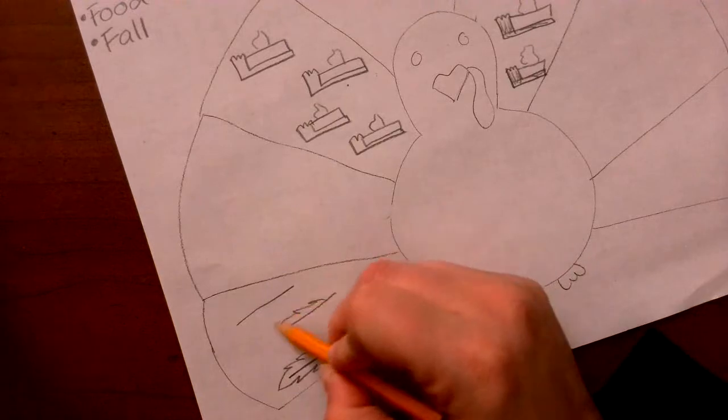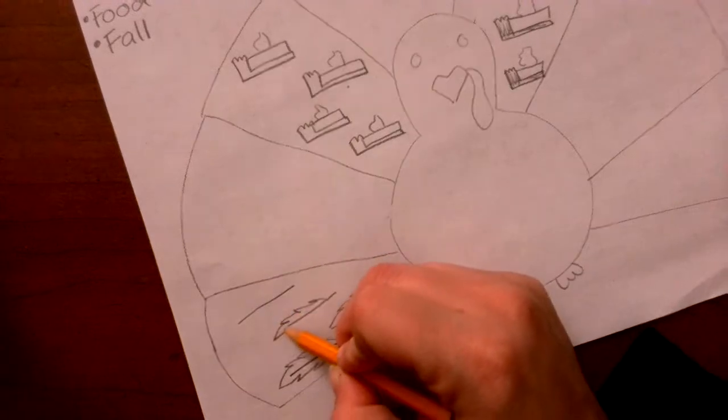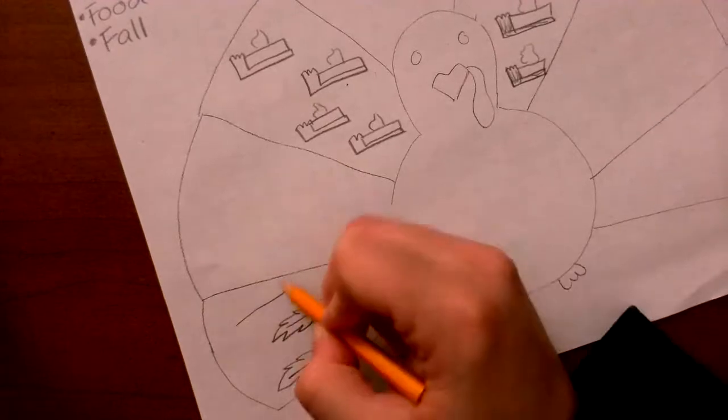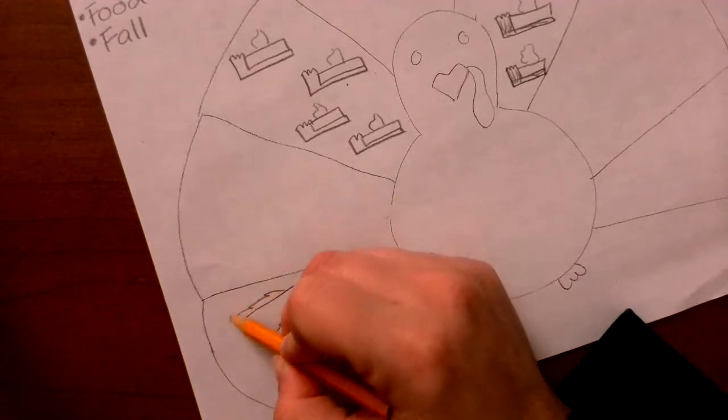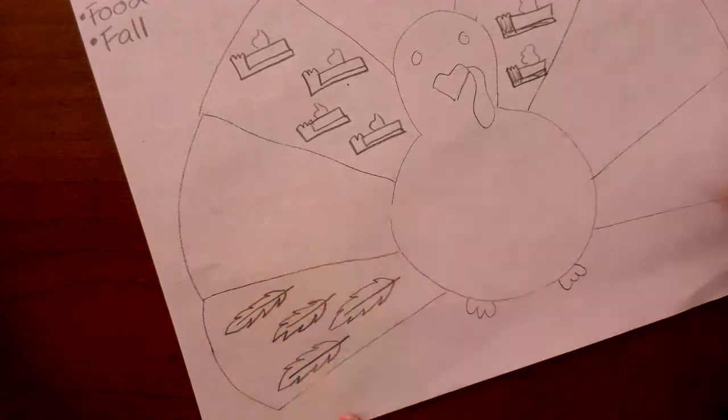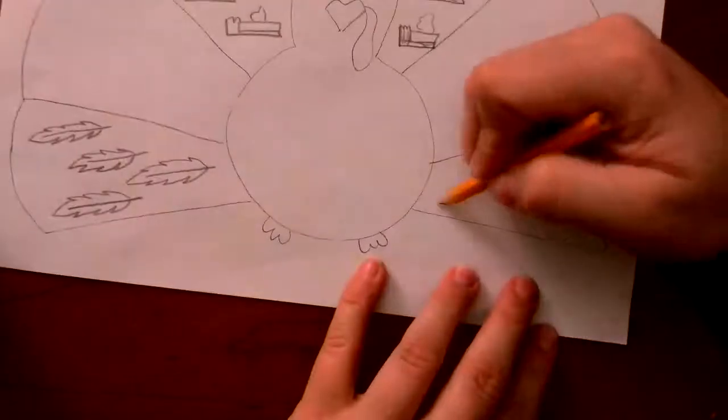Zigzag, zig, zag, point, zig, zag, zig. And then repeat it on the other side.